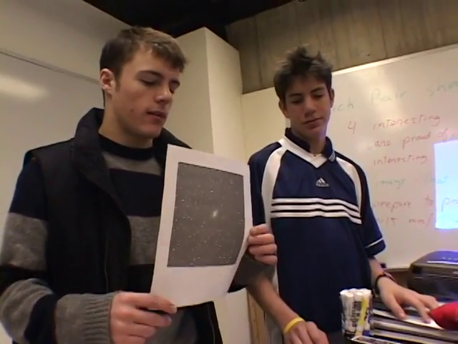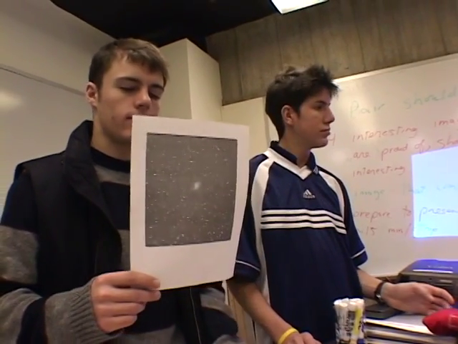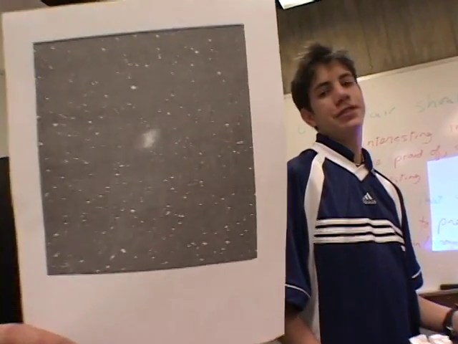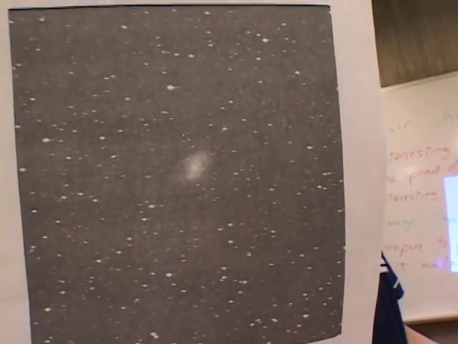This is our Crab Nebula. I think this is a 60-second exposure. 60 second? Yep. No filter? No filter.